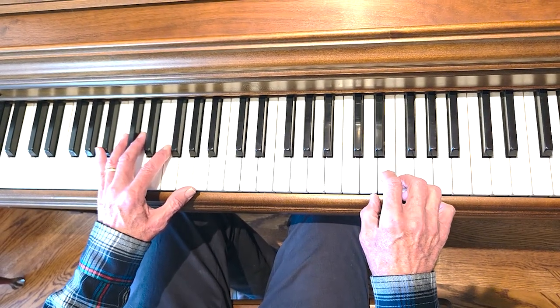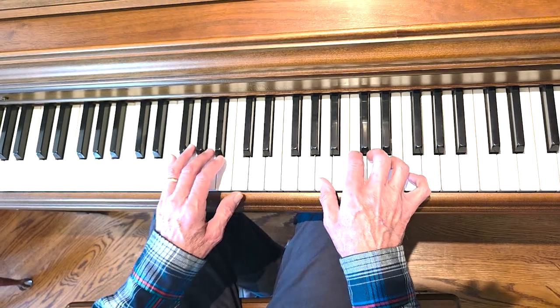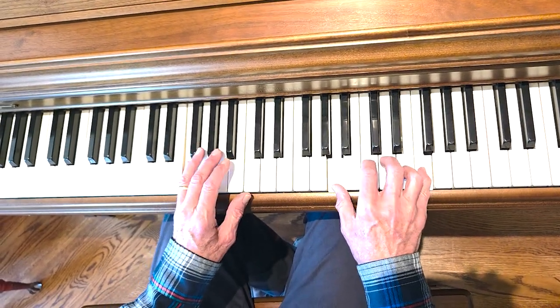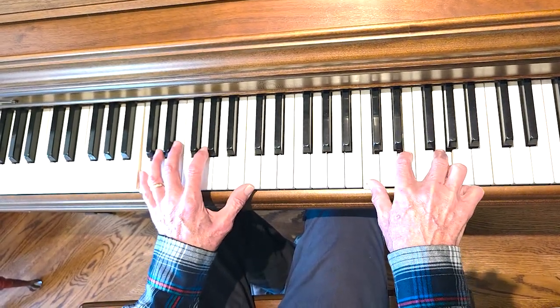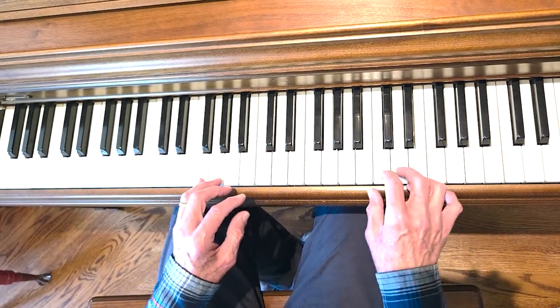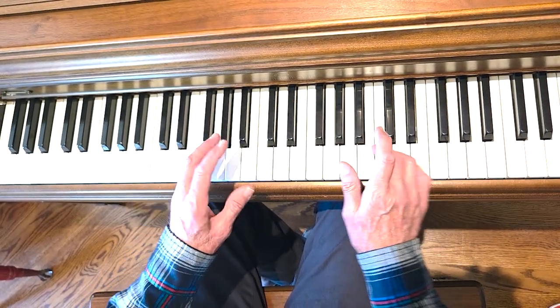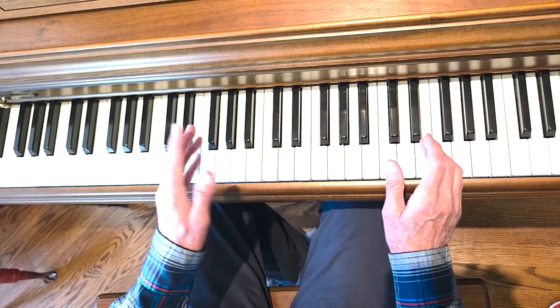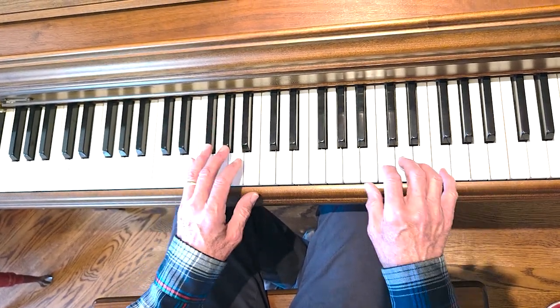Now we're going back to F. So we're just kind of toggling around in the F chord.